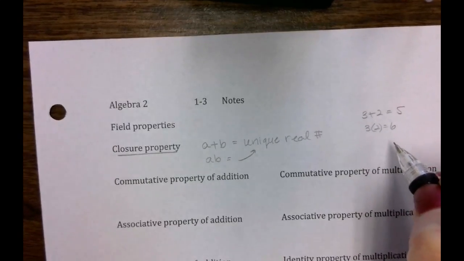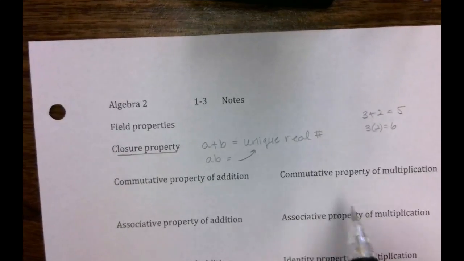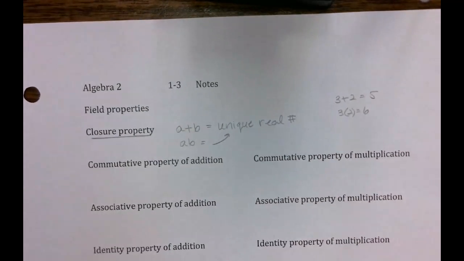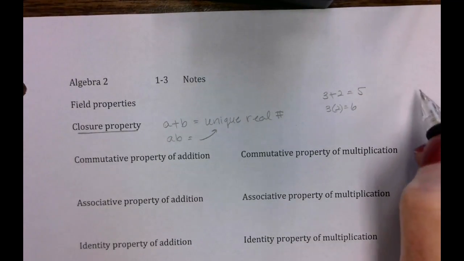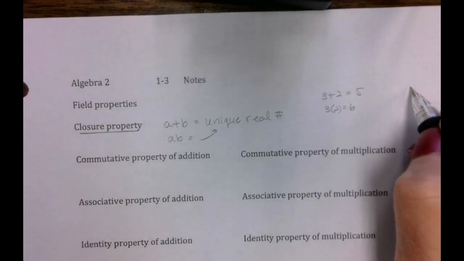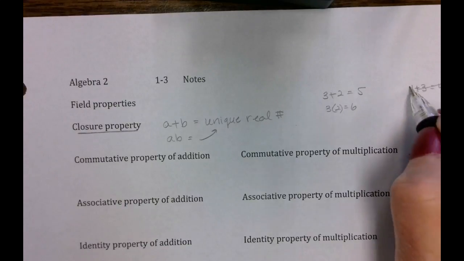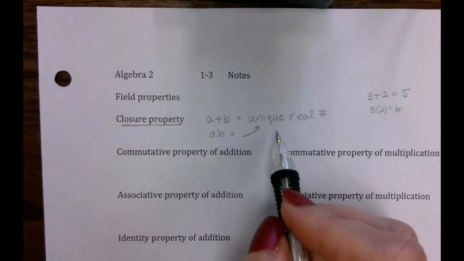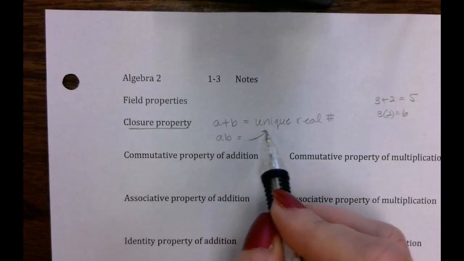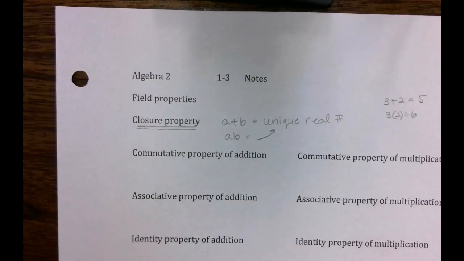This is not always true with every single set of numbers. For example, if we talk about something very specific like odd numbers, just talking about the set of odd numbers, if I would add two odd numbers together, I am not going to get an odd number. So there are sets of numbers that are not closed, but when we talk about the whole general set of real numbers, the whole general set of real numbers is closed and follows the closure property.